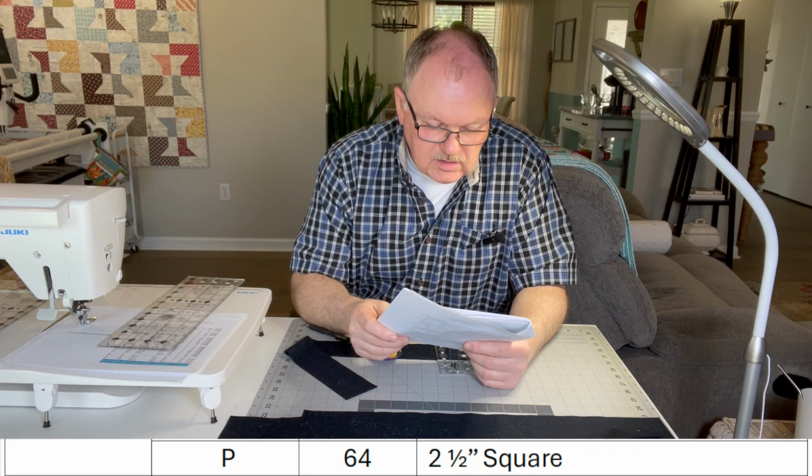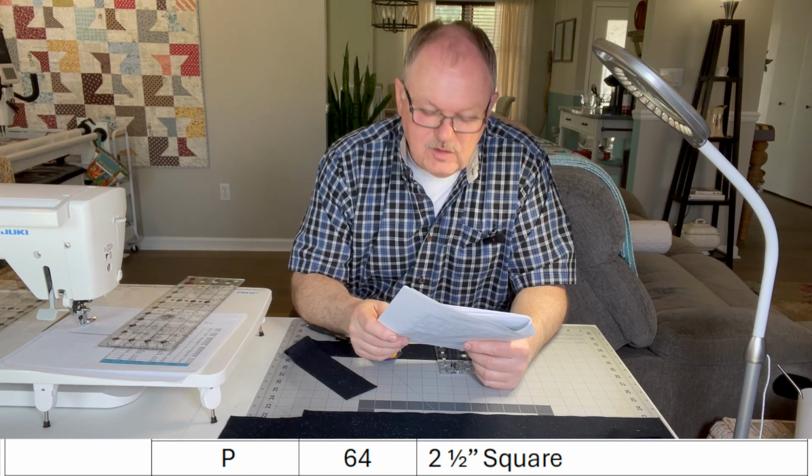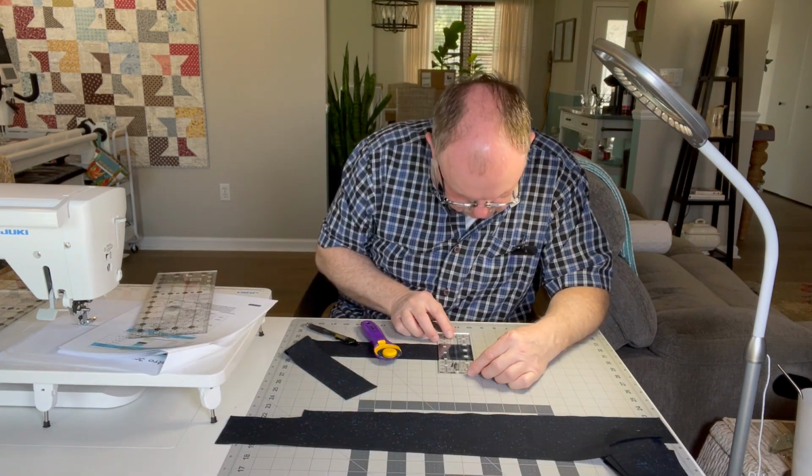So for fabric piece P, this is the last one in the black fabric, and I need 64 2.5 inch squares. I had previously cut 4 2.5 inch strips, so now I will cut those 64 squares.